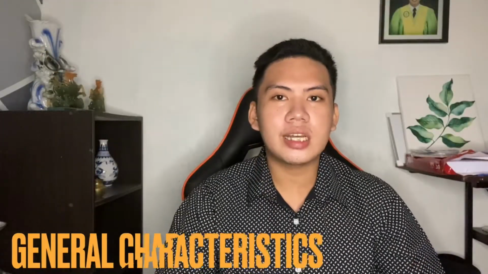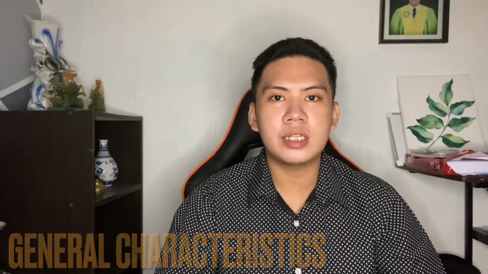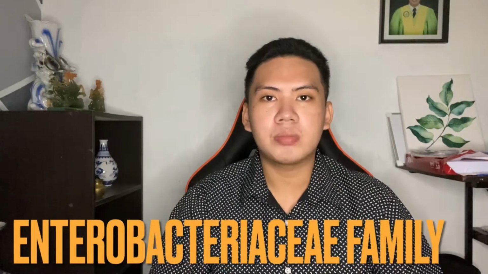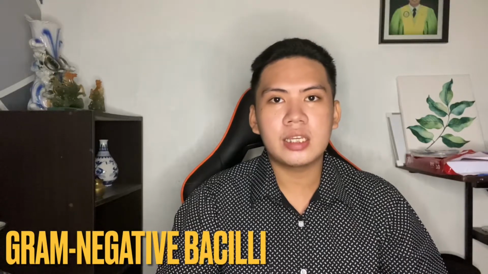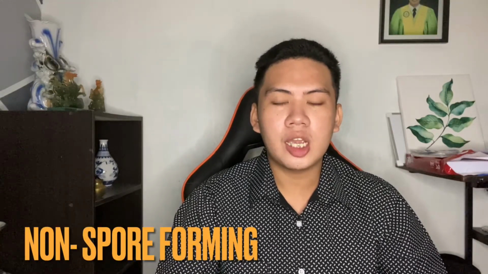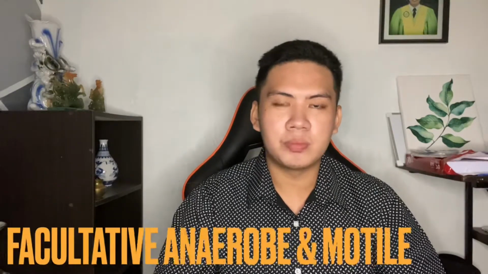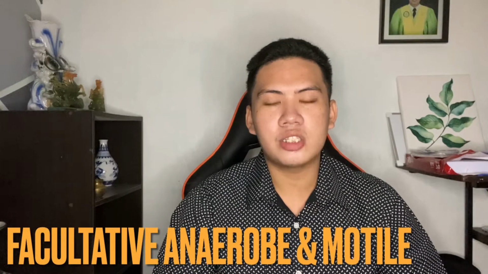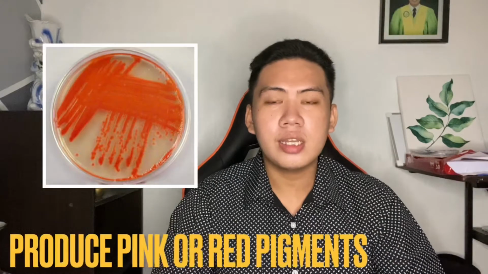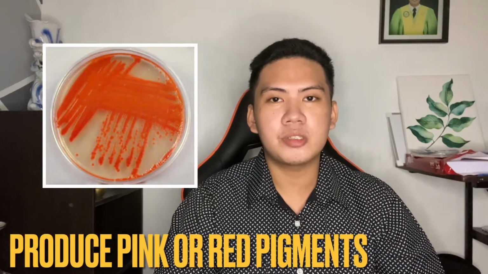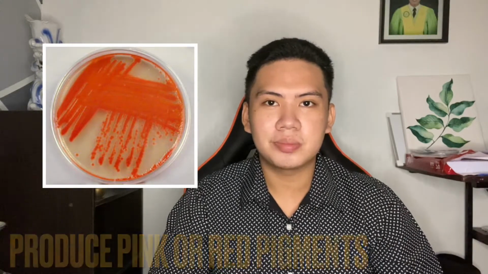The general characteristics of Serratia species: it belongs to the Enterobacteriaceae family, a gram-negative bacilli. It is non-spore forming and facultatively anaerobe. This bacteria is motile with the help of its flagella. Some are capsulated, and some species produce pink or red pigments.